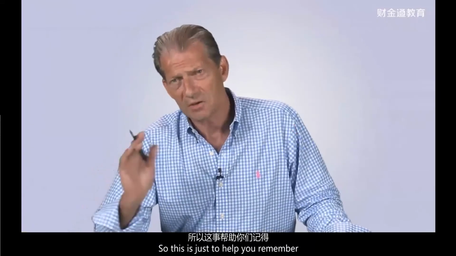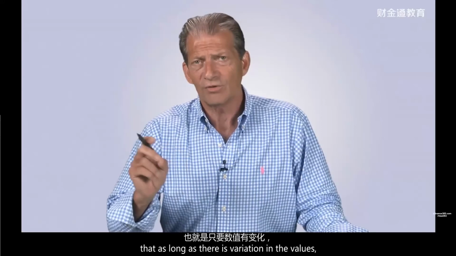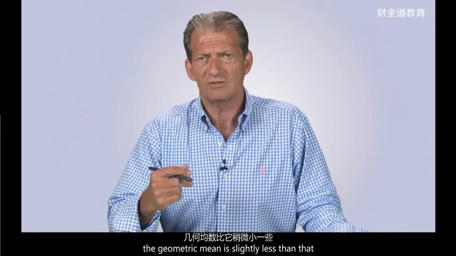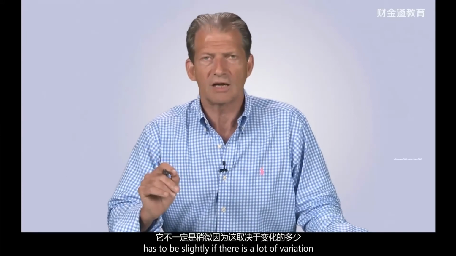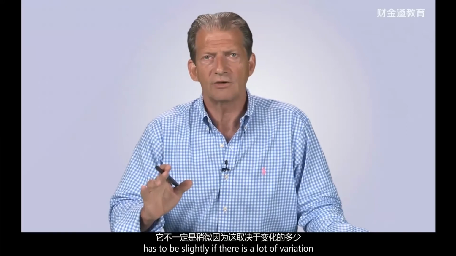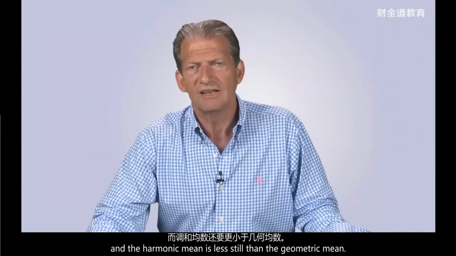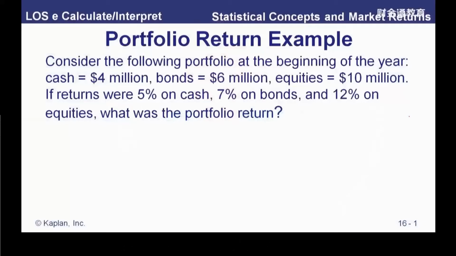So this is just to help you remember and to drive this point home that as long as there's variation in the values, the arithmetic mean is the largest, the geometric mean is slightly less than that, or I should just say less than that. I'm not sure it has to be slightly if there's a lot of variation. So the geometric mean is less than that, and the harmonic mean is less still than the geometric mean.